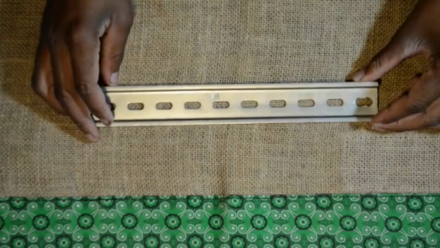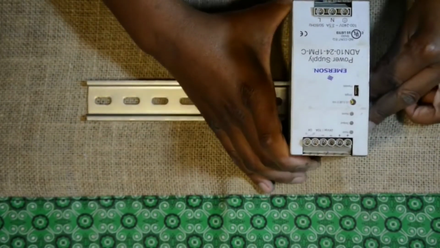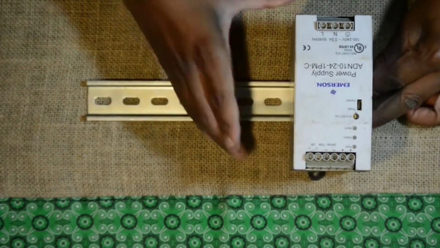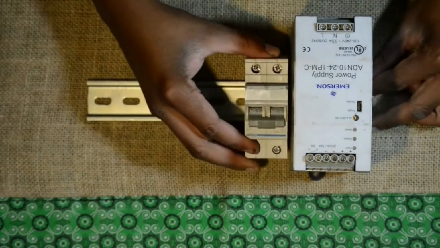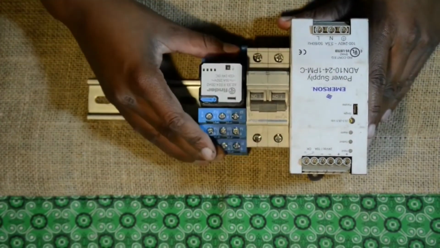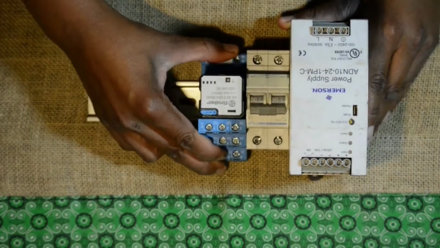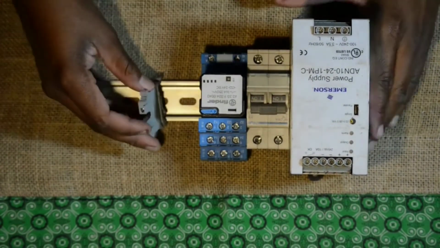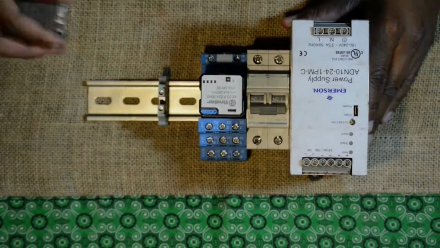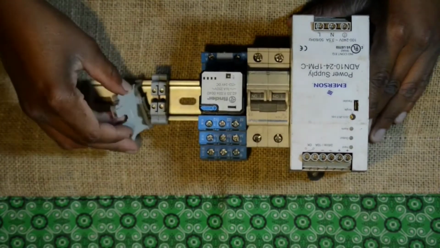So remember guys, be safe when you're working with AC mains, because it can be dangerous and fatal. So getting started, first thing we're gonna need a DIN rail, and then we have our 24-volt power supply. It's an industrial one, 10 amps. And then we have our circuit breaker. And then on number 3 we have a relay, a Finder relay. As you can see, it's 16 amps, 250 volts with a 24 volts coil.